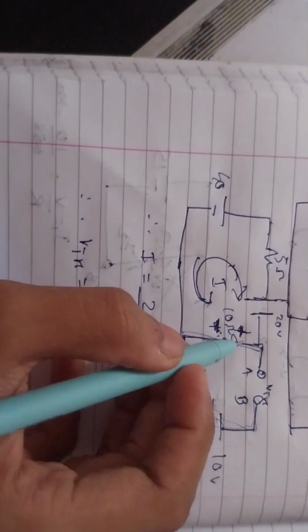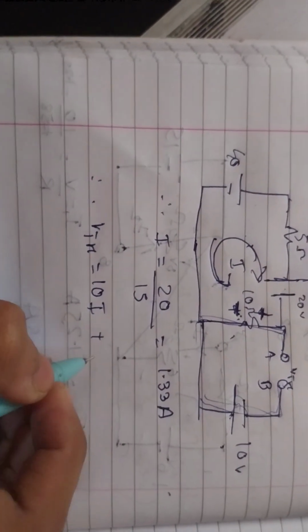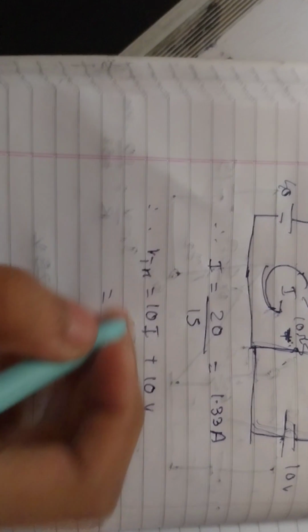So VTH is the potential drop through this, that is 10I plus 10 volts, which is 23.3 volts. The sum is there in Ravi's set. You can check it there.